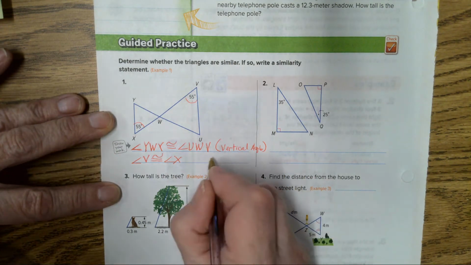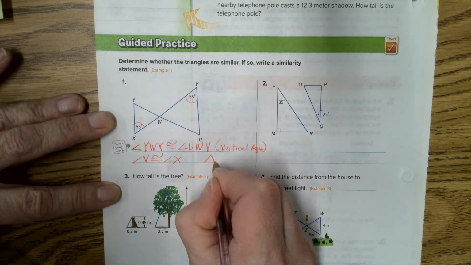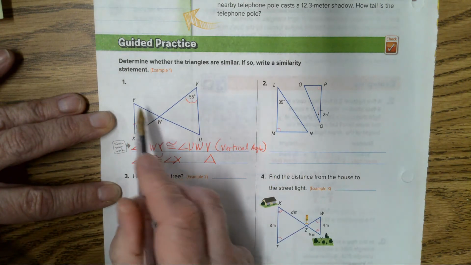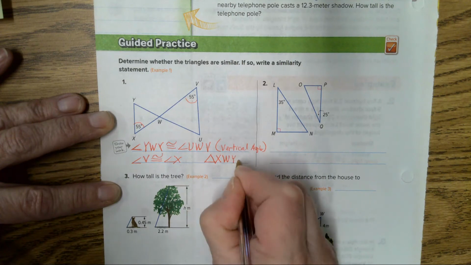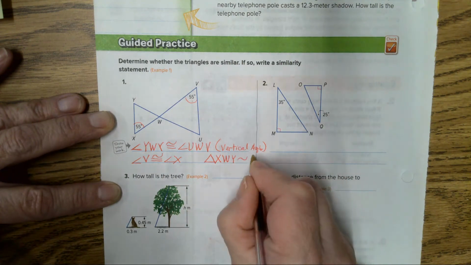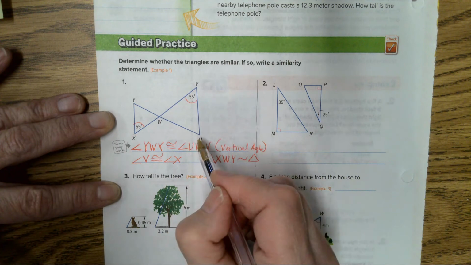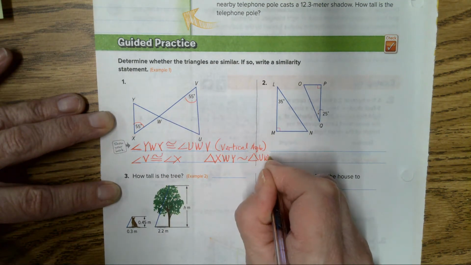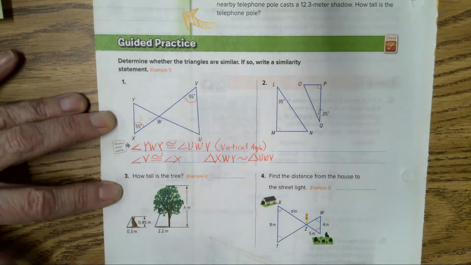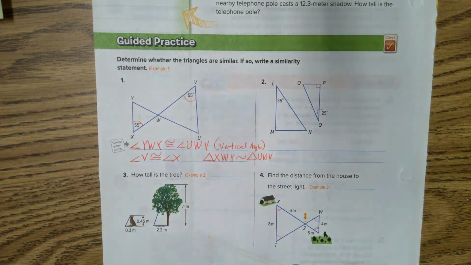So, triangle, draw a triangle, XWY is similar to triangle UWV. All right? In a triangle, you only need to have two congruent angles because you know the third one's going to be congruent just because they have to equal 180.